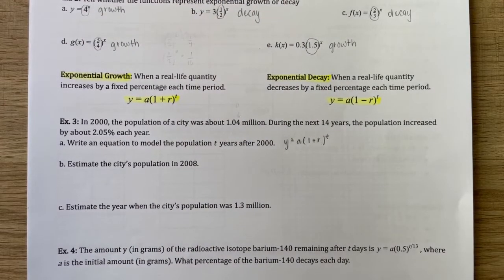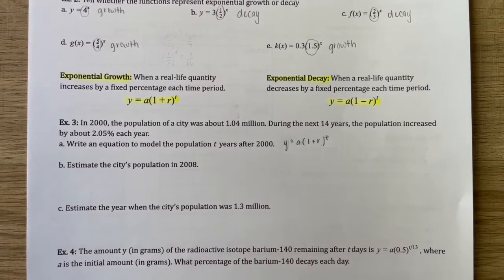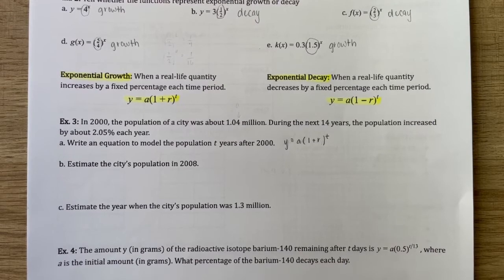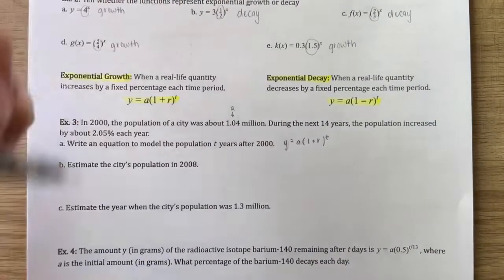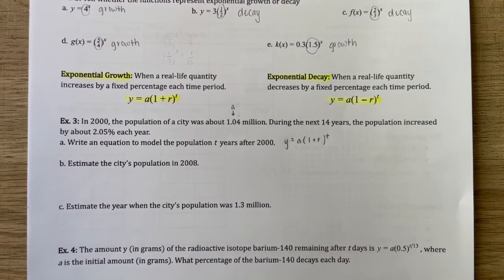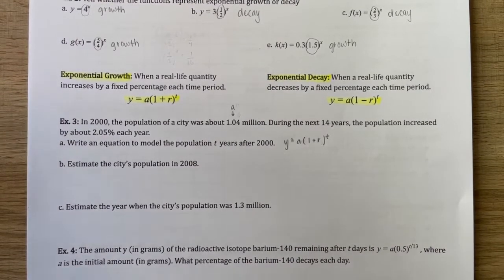And then we need to figure out what values we can substitute in. So it says to write an equation to model the population t years. So that's for any amount of years. So t is going to stay in this formula. And then a is the initial amount that you're starting with. So since in 2000 the population was 1.04 million, 1.04 is going to be our a. And you can just leave it as 1.04. And then once we substitute in an actual t value, like for example in part b in 2008, we'll just add million after. And then the rate that it's changing, it's increasing by about 2.05% each year.